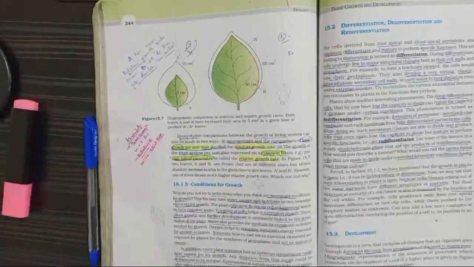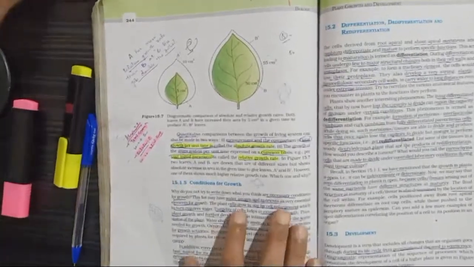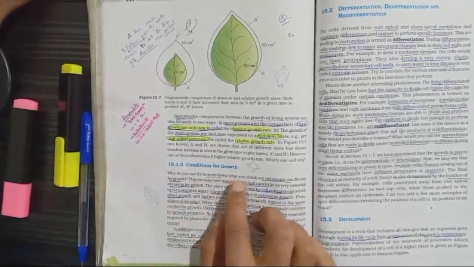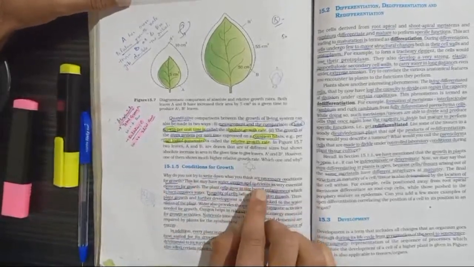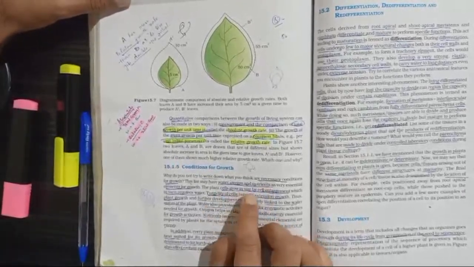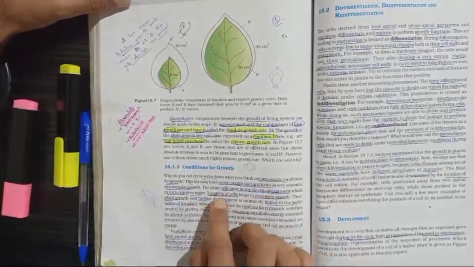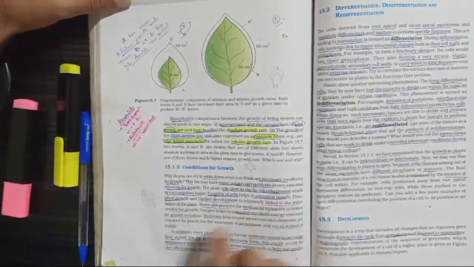Conditions for growth. Why do you not try to write down what you think are the necessary conditions for growth? This list may include water, oxygen, and nutrients as very essential elements for growth. The plant cell grows in size by cell enlargement, which in turn requires water. Turgidity of cells helps in expansion growth. Thus, plant growth and development are intimately linked to the water status of the plant.